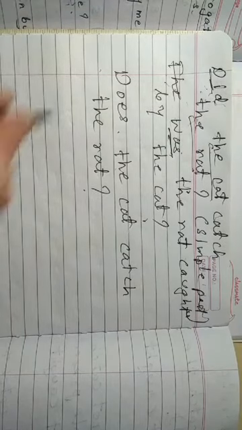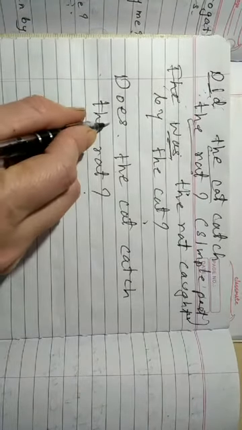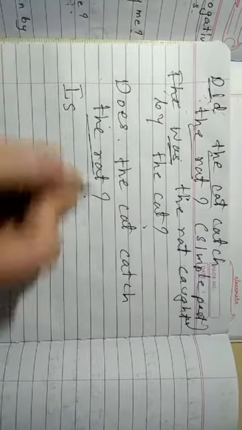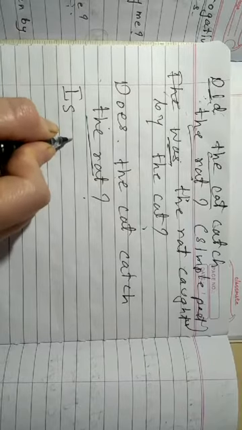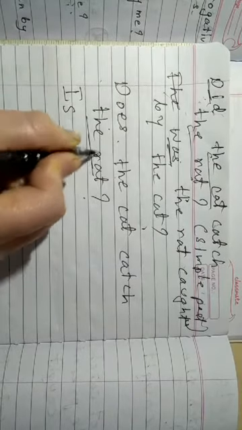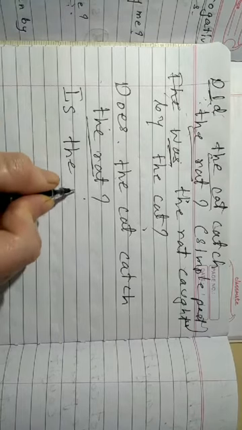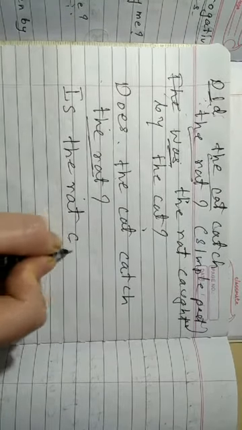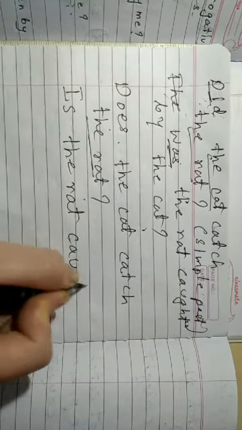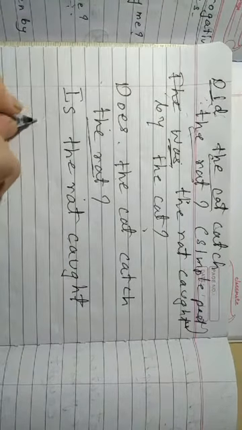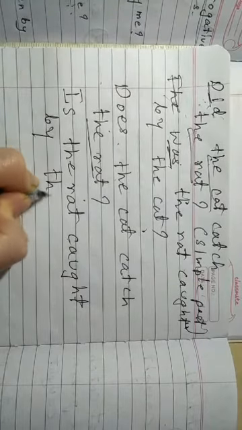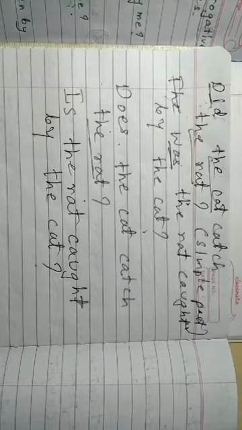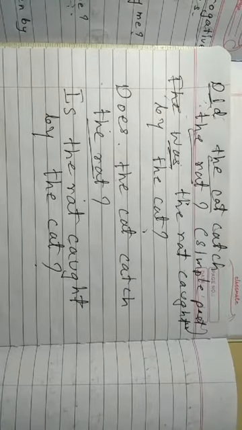Now its passive voice form is, instead of does, in present tense we have to use is, because the rat, it is singular, no? Singular third person. So is the rat, our object has to become subject. Is the rat catch? Okay, catch V3 form is caught. Is the rat caught by the cat? Okay, so this is how we are changing in simple present tense.